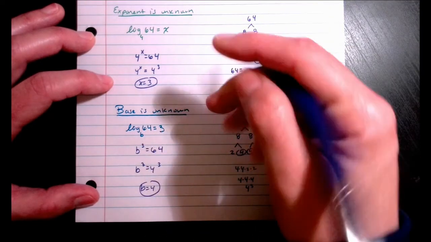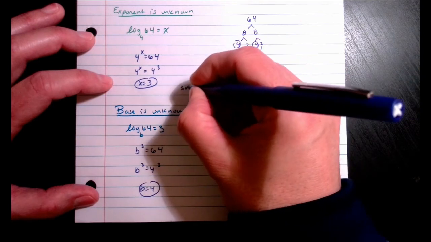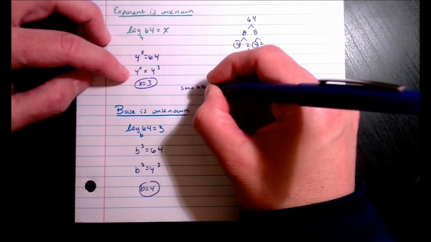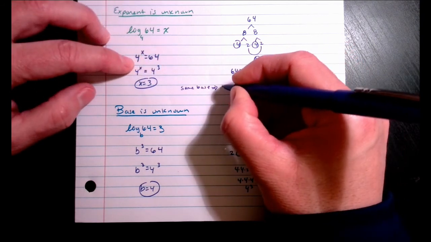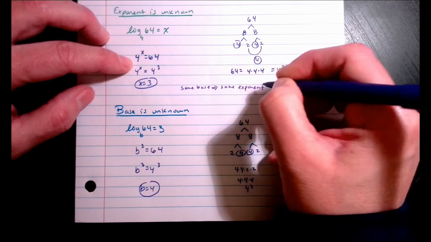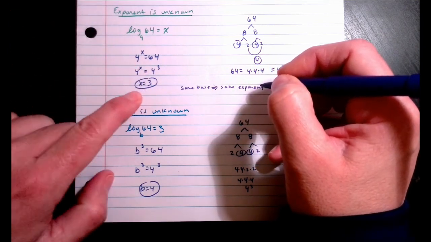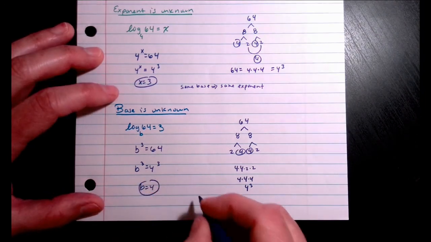So let's make a note of that in these two cases here. If you have the same base, then that implies the exponents must be the same. And when you write it, notice the bases go away and you just write x equals 3. In this one here, we had the same exponent.